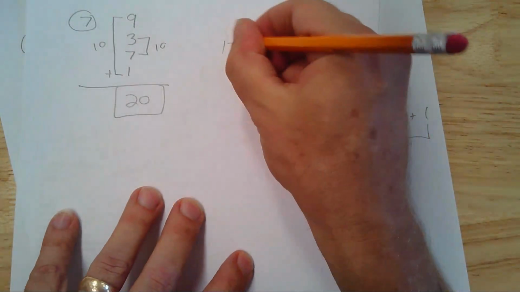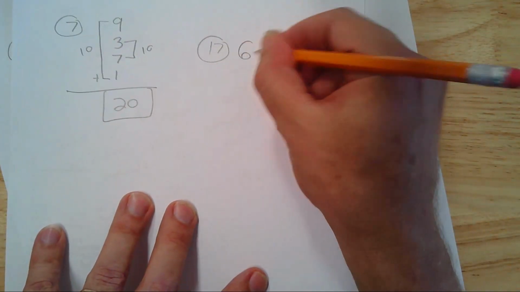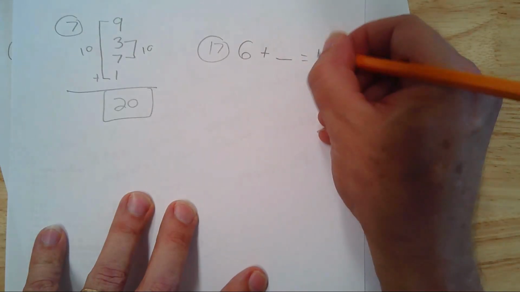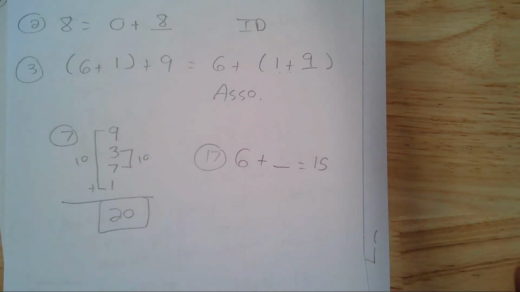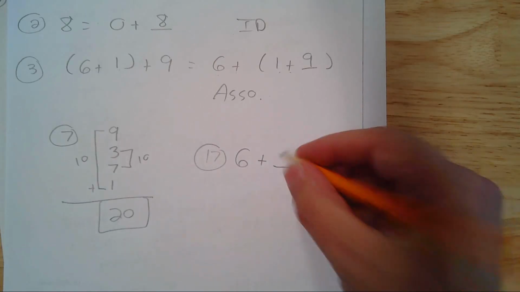So number 17 says 6 plus something equals 15. And we're going to do more fact family stuff here. You can probably use your mind and figure out what the missing number is. What am I missing in the box? 6 plus what equals 15? 9. So I'd put in a 9.